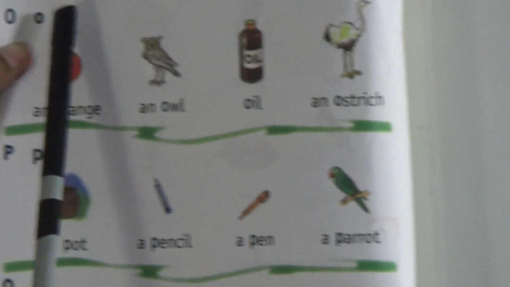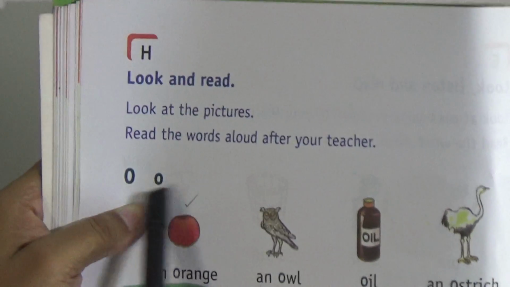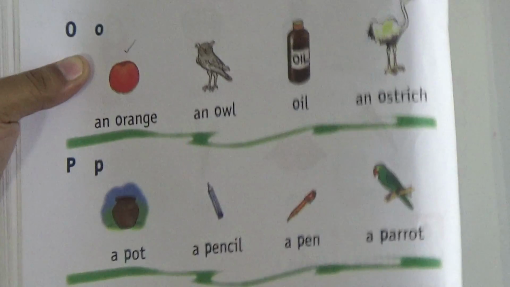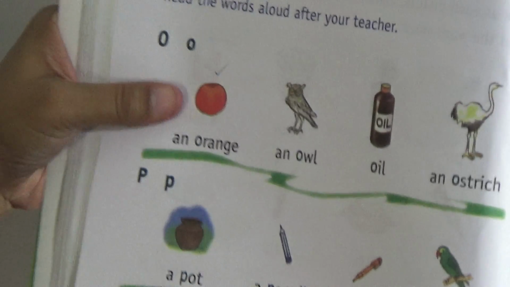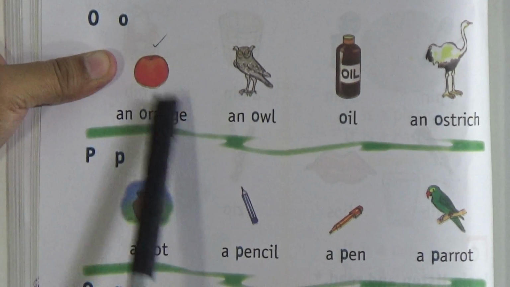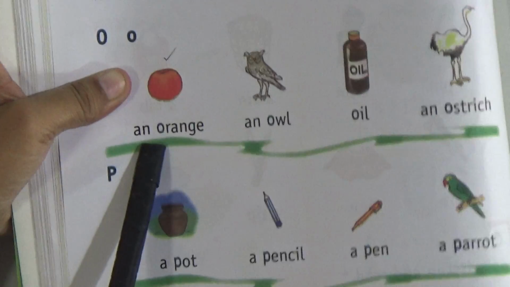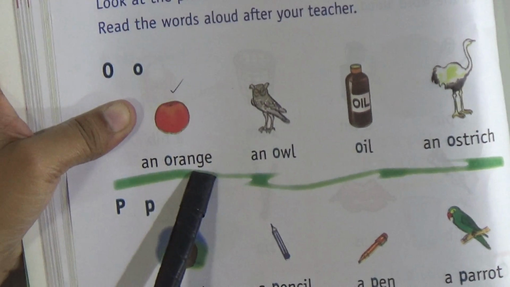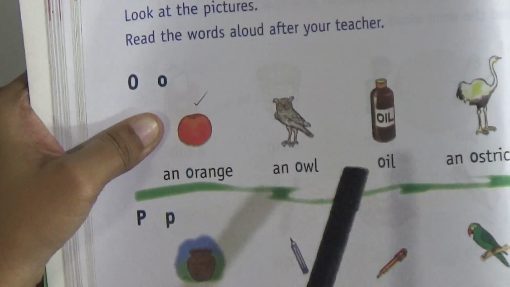Page number 50. Students, just look here in this page. We just see there are some letters O, P and Q, and for each letter there are four pictures. That means 4 words are given. At first, number 1, the first one is an orange. O-R-A-N-G-E, orange. The next one is an owl. O-W-L, owl.